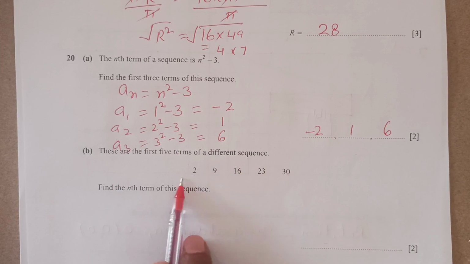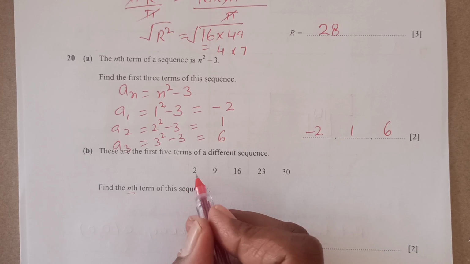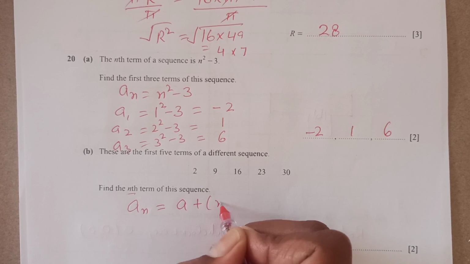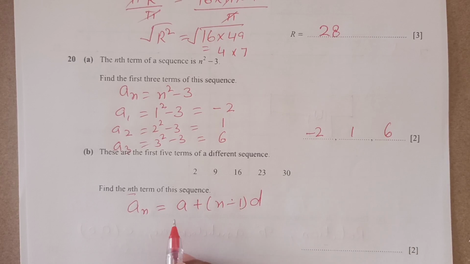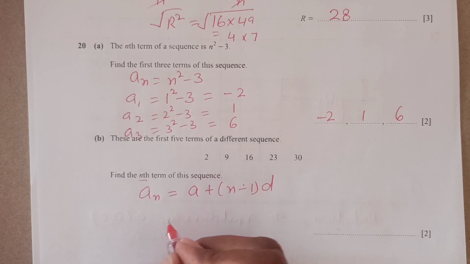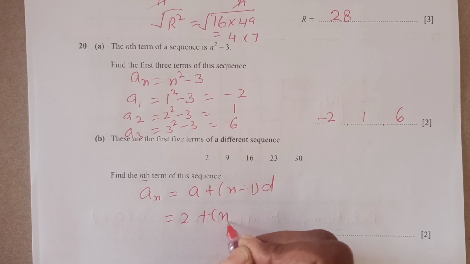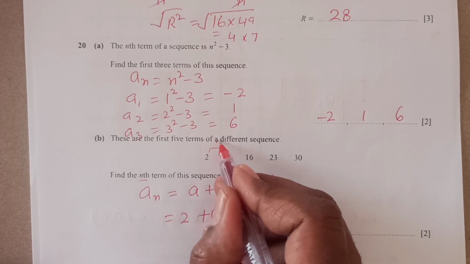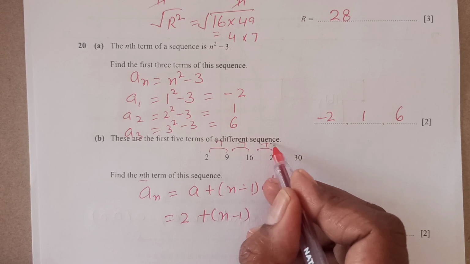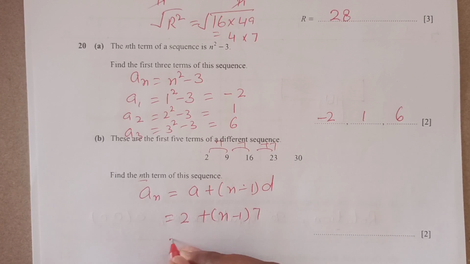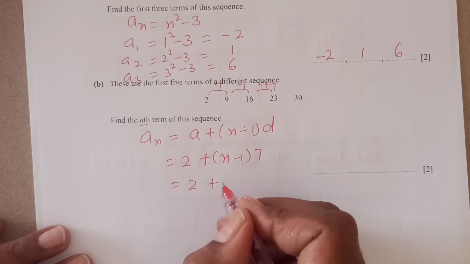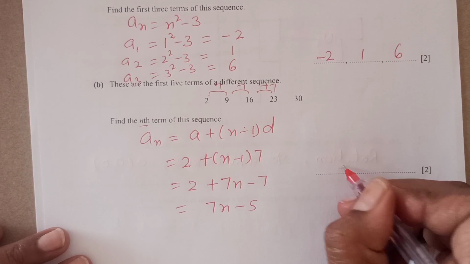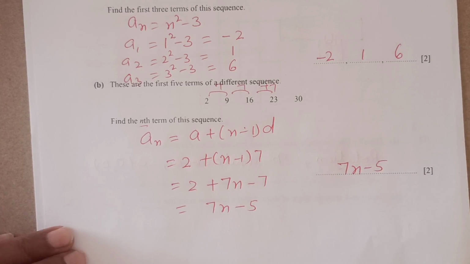These are the first 3 terms of the sequence. Find the nth term. So a is 1. The formula is a_n equals a plus n minus 1 times d, where a is the first term and d is the common difference. The first term is 2 times n minus 1, and then d is 7 here. If you see, we add 7 here, then you are going to get it times 7. So 2 plus this is 7n minus 7, so 7n minus 5. 7n minus 5 is the final answer, right?